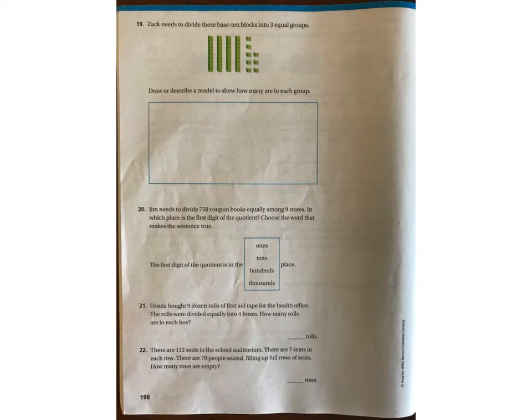There it is. All right, now we have Zach. Zach needs to divide these base 10 blocks into 3 equal groups. So this was, I believe, 4.9, where we started to use models to start regrouping. So the key here is, and I'm going to highlight, you know how I love to highlight. My dividend, I'm going to highlight in blue, and this is my dividend here. My divisor is 3.